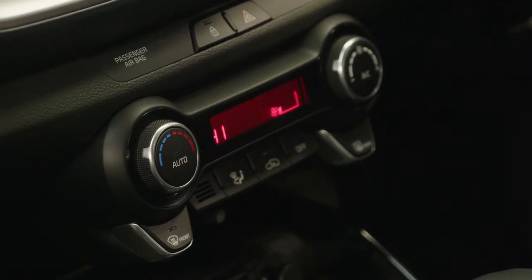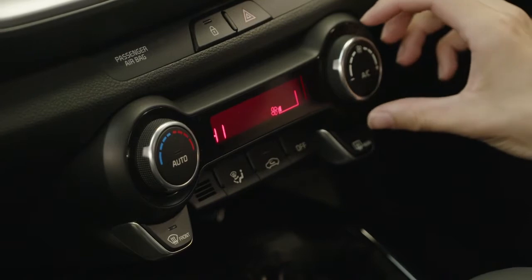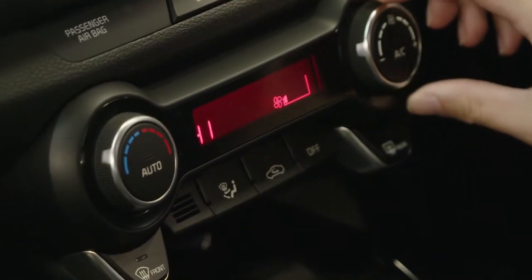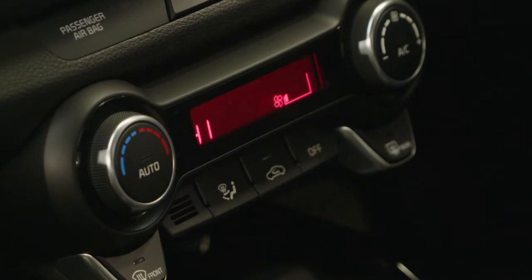On this right hand side, you can turn the fans up or down using this dial. Pushing that button in will activate your air conditioning. Just below, you have your heated rear windscreen, which is activated here.